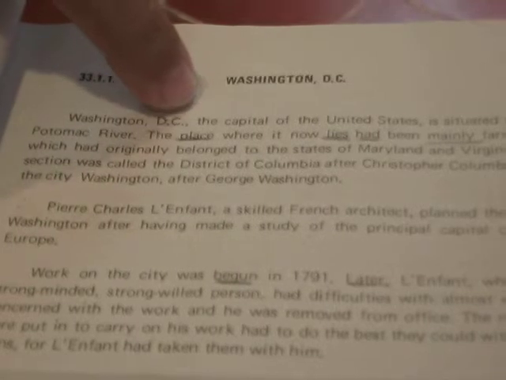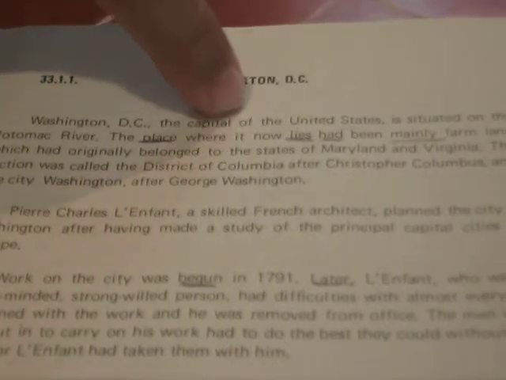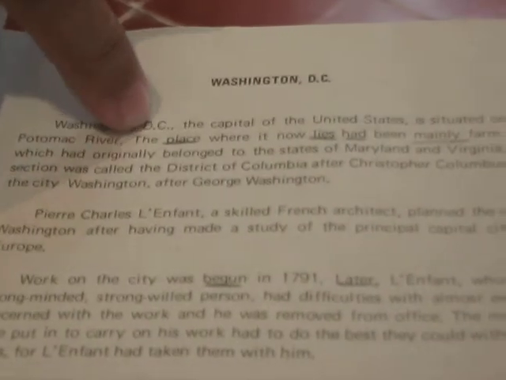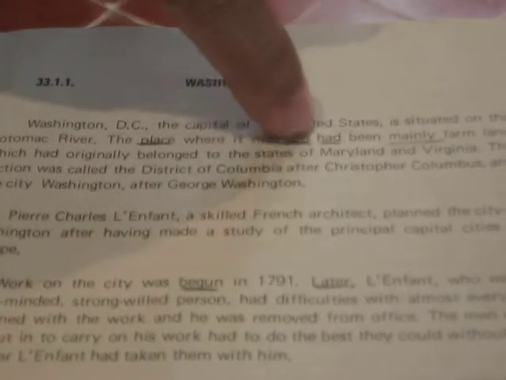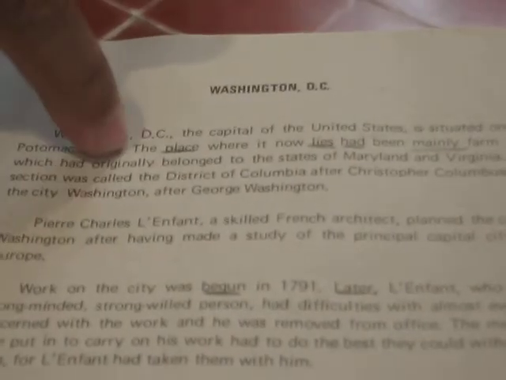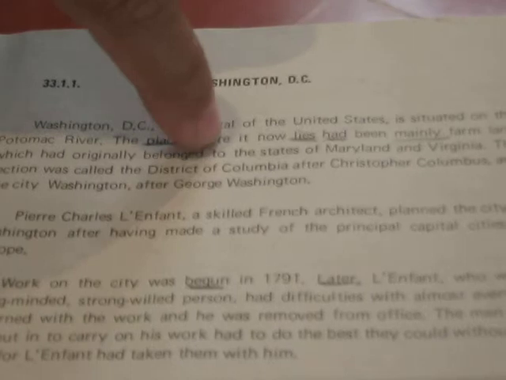Washington, D.C., the capital of the United States, is situated on the Potomac River. The place where it now lies had been mainly farmland, which had originally belonged to the states of Maryland and Virginia.